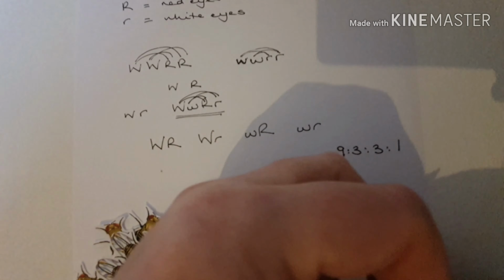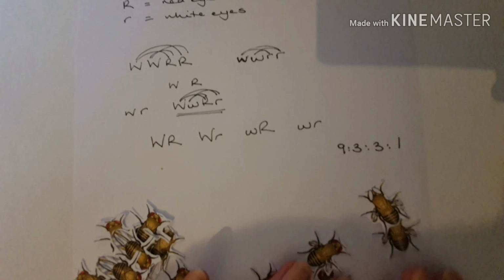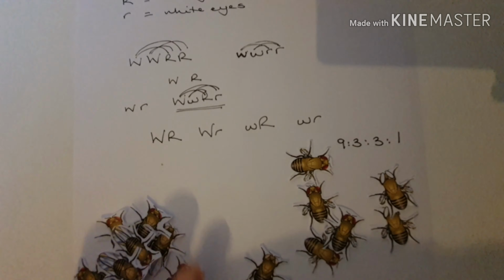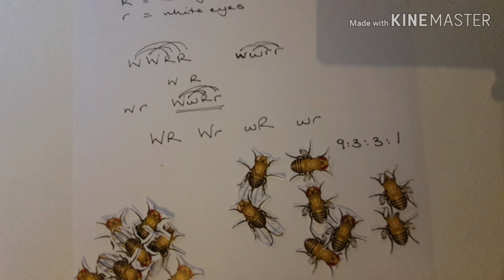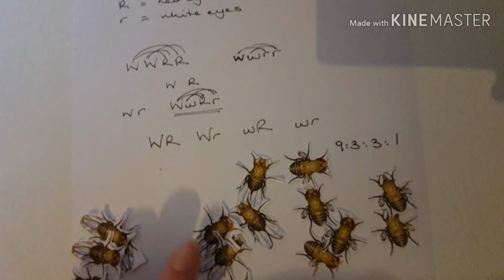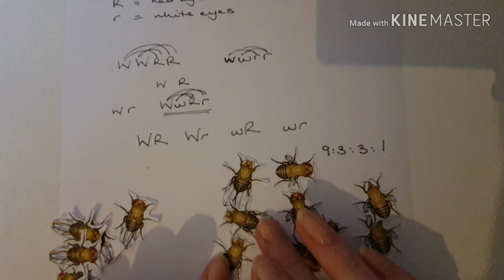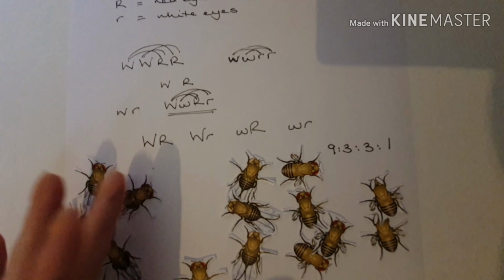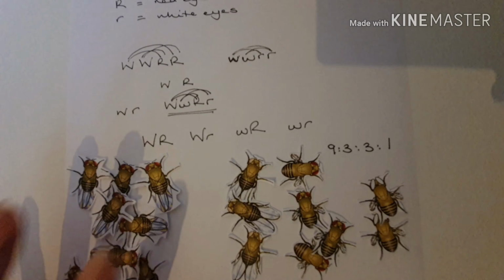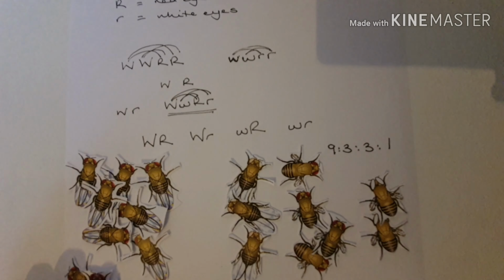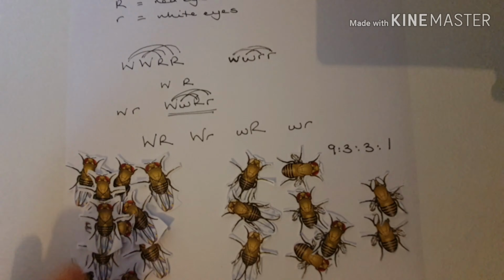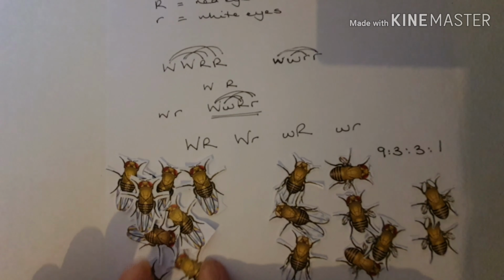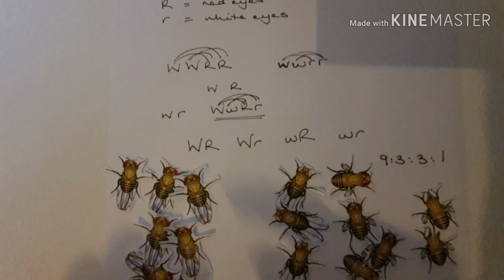Okay, so here's my population. I've split them into phenotypes. I've got 2 of those. I've got 1, 2, 3, 4 of those. I've got 1, 2, thought I had 3. Yes, I do. I've got 3 of the long wing length white eyes. And I've got 11 of the others.